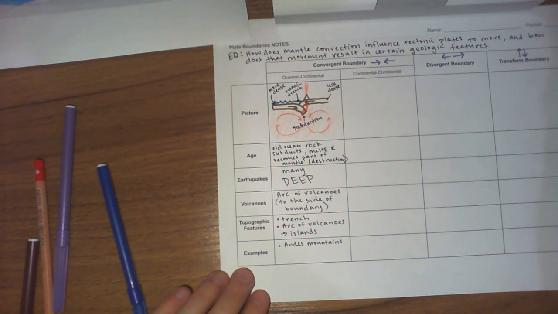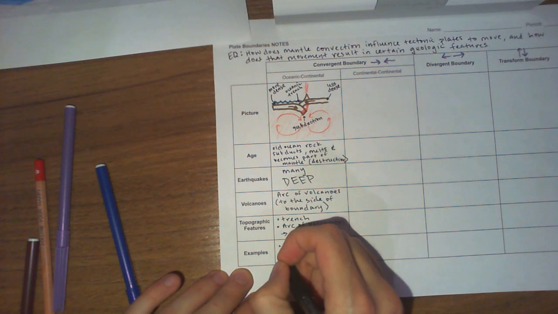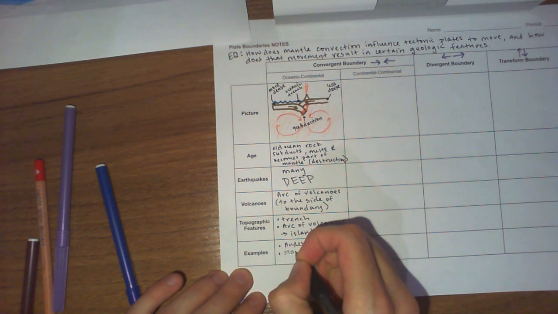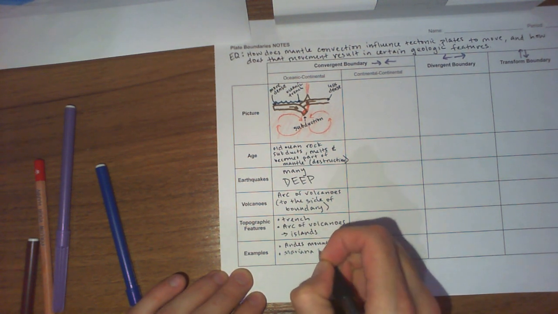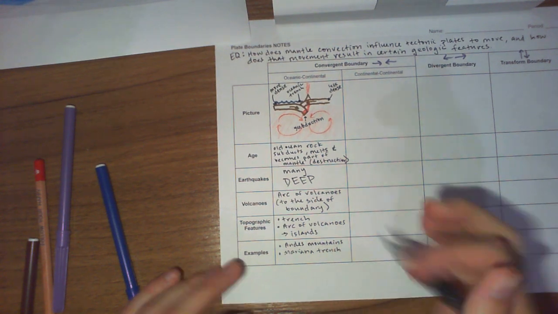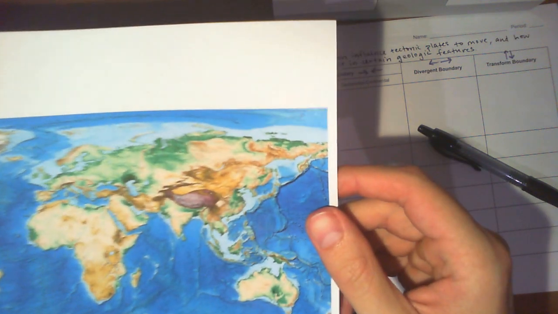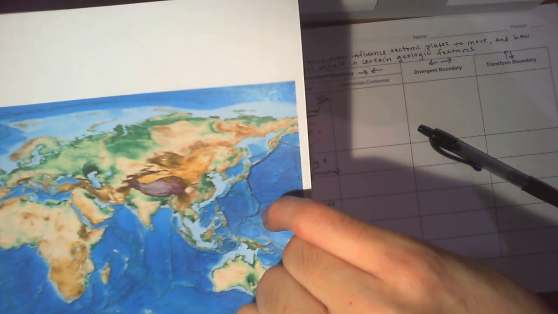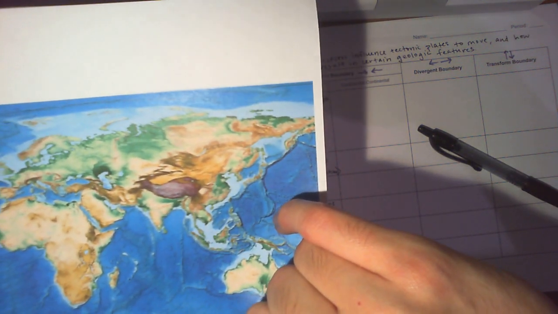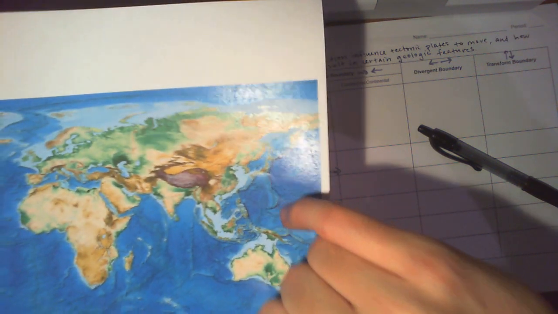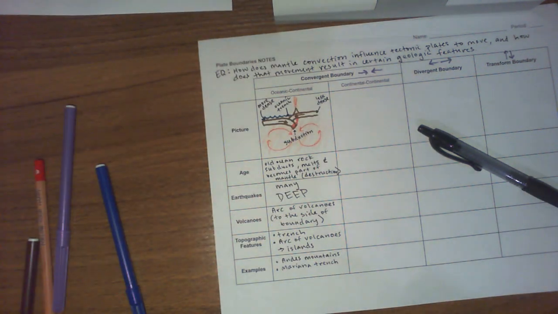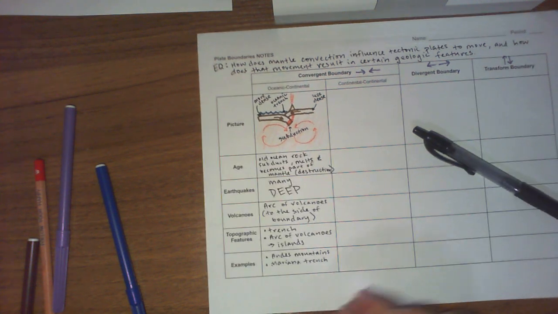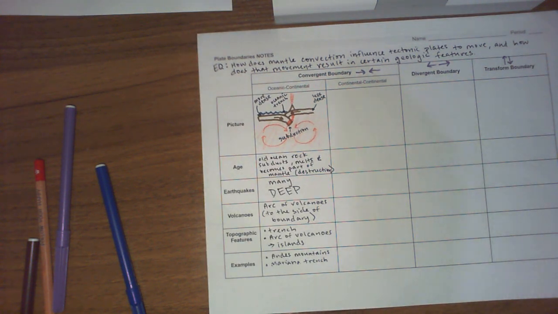The other example, where we see the deepest trench, is the Mariana Trench. That one's actually a convergence of oceanic and oceanic, but the same principles apply. This is where the convergence happens right here, and this is where we have the deepest part of the ocean. Okay, so that is oceanic continental convergence. Let's move on to continental continental.